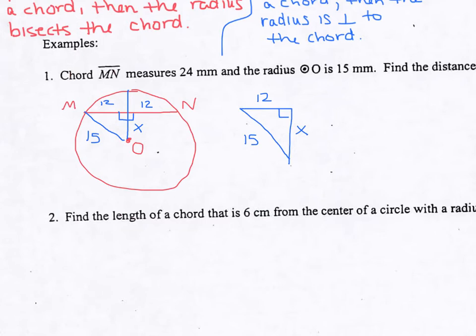And we can either use Pythagorean theorem or hopefully use our families. This is a 3, 4, 5 multiplied by 3, resulting in our distance of 9 millimeters.